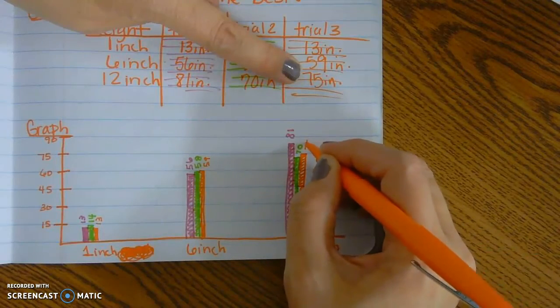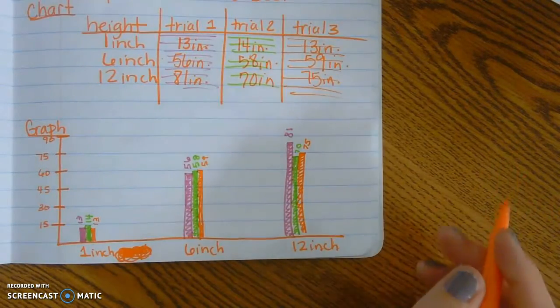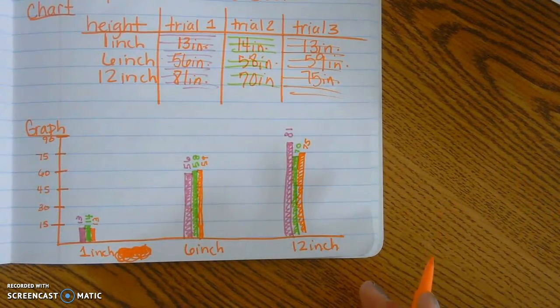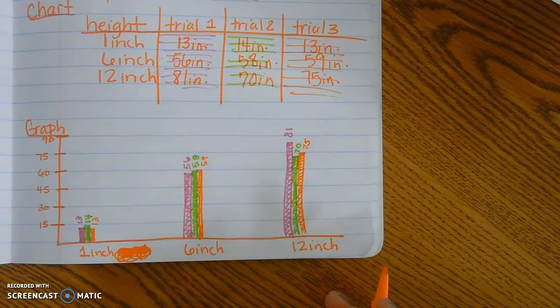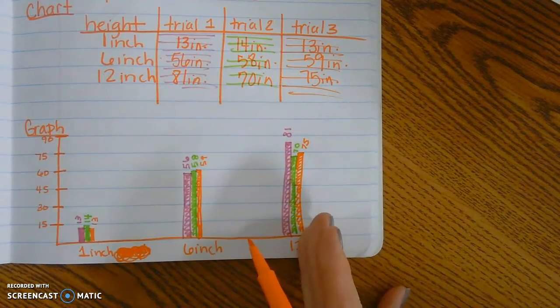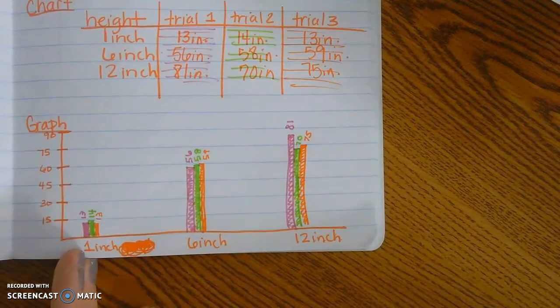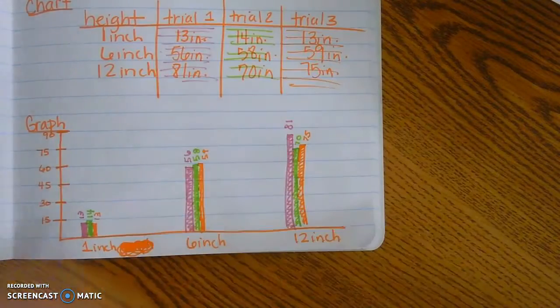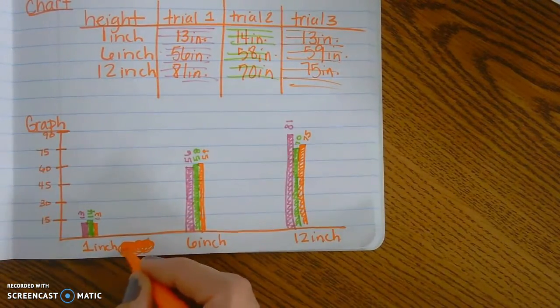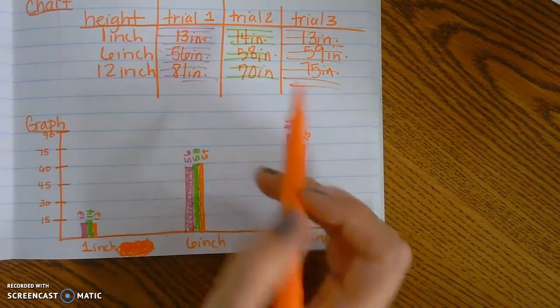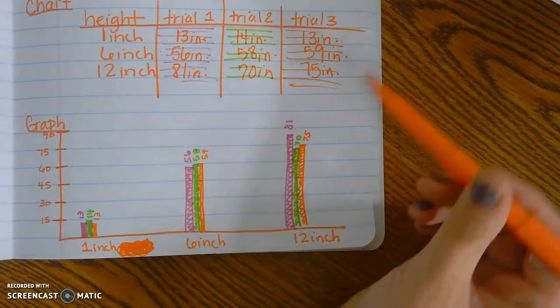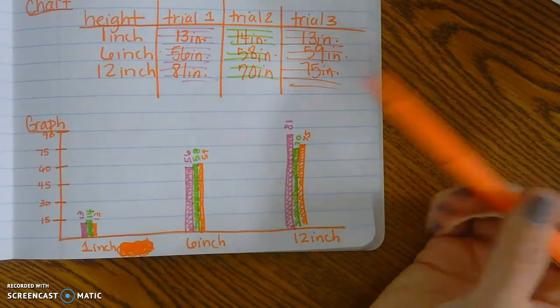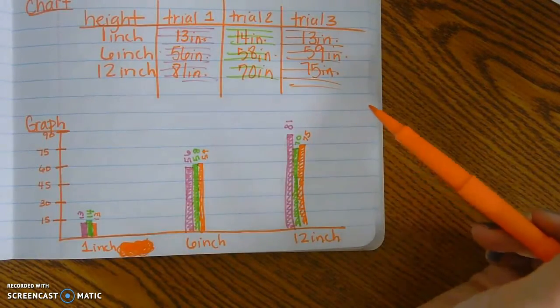Okay, so now that I have the bar graph, it's easy to see. Remember, we were trying to figure out how the height affects the distance the car rolls. Well, it's easier to see that if you have a taller ramp, the car goes farther. If you have a shorter ramp, the car is going to go a shorter distance. So a graph really shows that data in a visual way that helps people understand what you found. It's better than looking just at a chart, because if I look at this chart, I just see a bunch of numbers. This is a visual that allows us to see it.